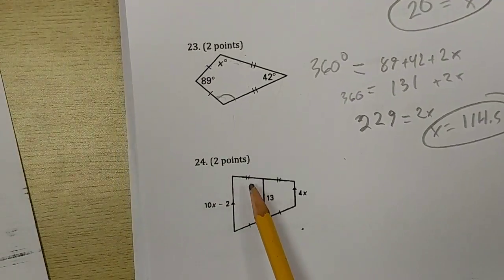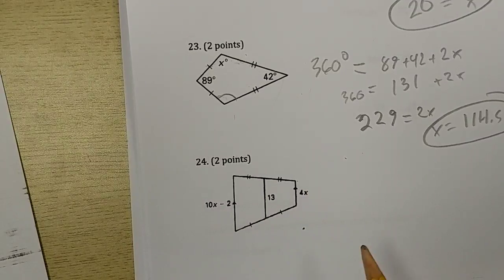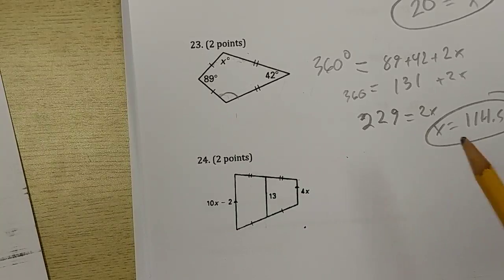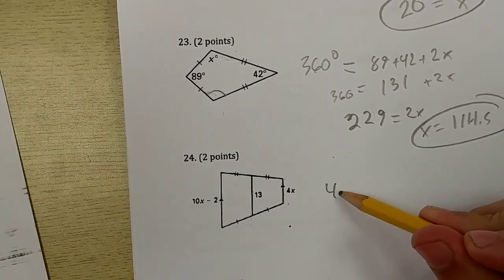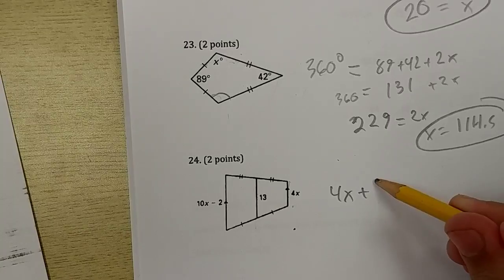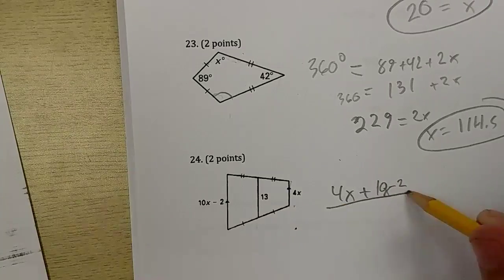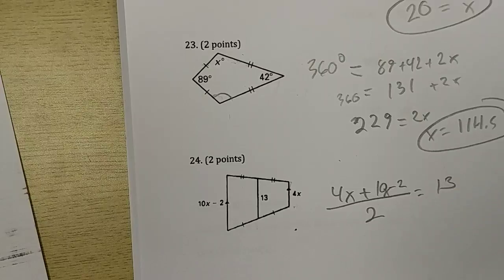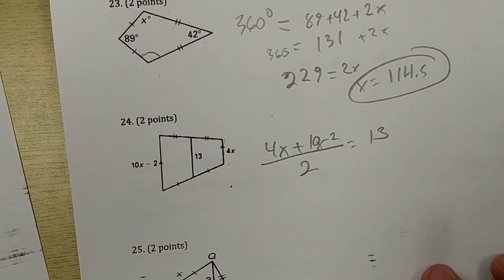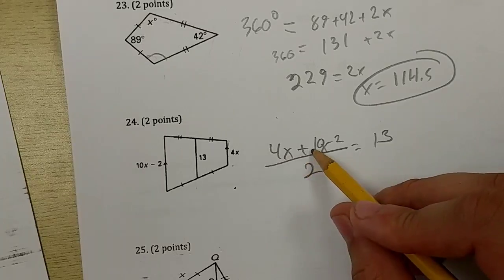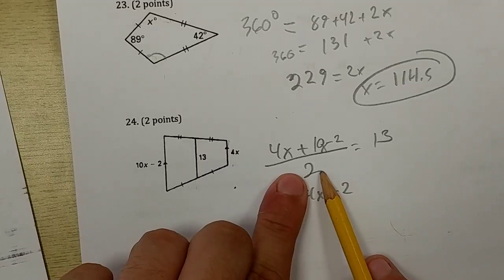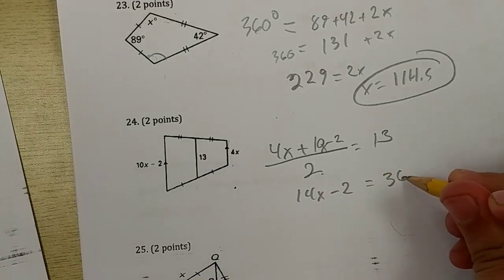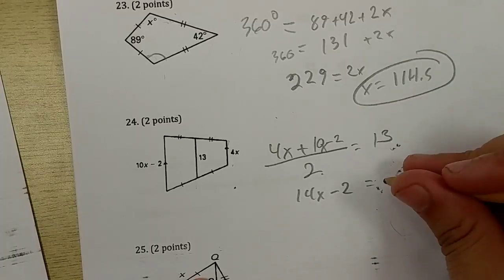Now this one, because I know this is the same size and I know this is the same size, I know that this is a mid-segment. Now, the mid-segment is just the average of the two ends of a trapezoid. So when I say the average, there's one side plus the other side divided by 2 is going to equal 13. So a little bit more advanced algebra, but you guys can handle it. So 4x plus 10x is 14x, so I'm going to have 14x minus 2. I'm going to multiply by 2 on both sides, so that gives me 26 here.